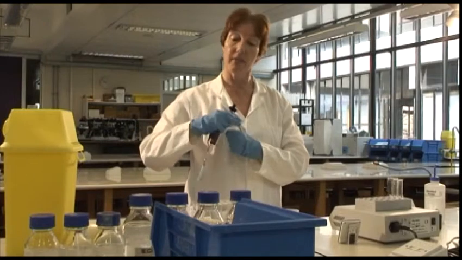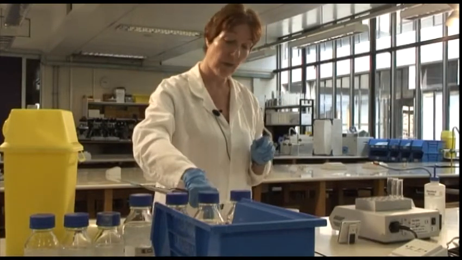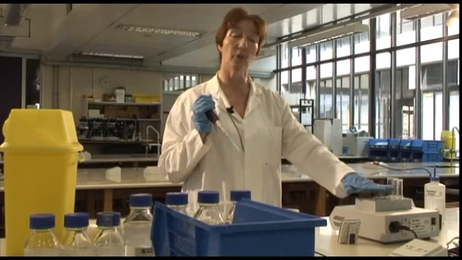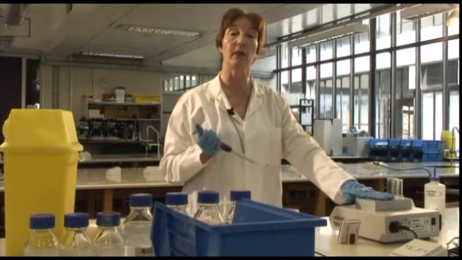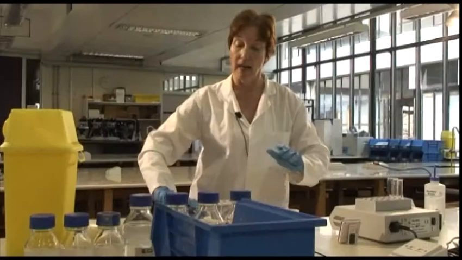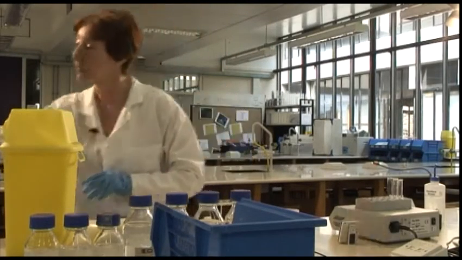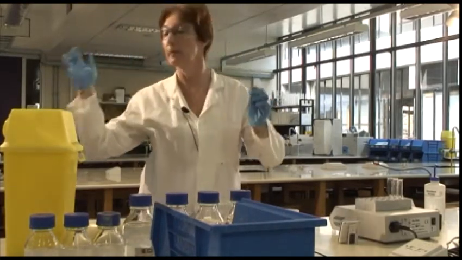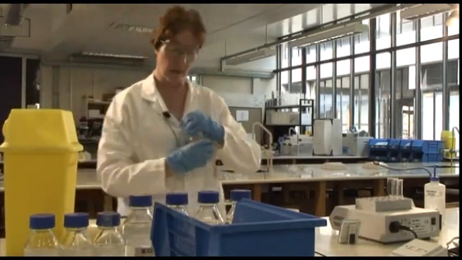Right, I'm going to leave those for 5 minutes now to incubate in the heat block at 30 degrees, and that will ensure that the temperature stays constant throughout the reaction as well. At the end of the reaction, I'm now going to add a concentrated alkali solution.